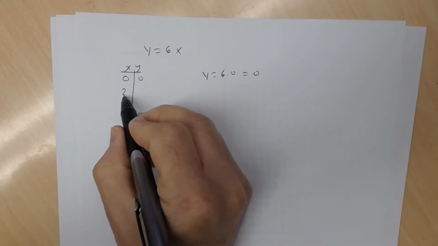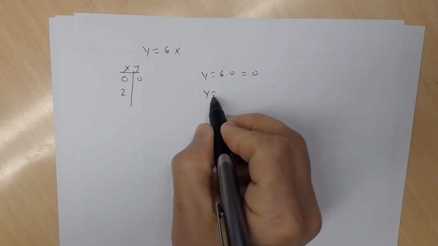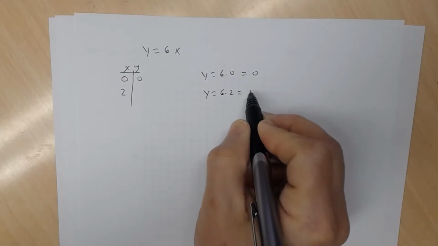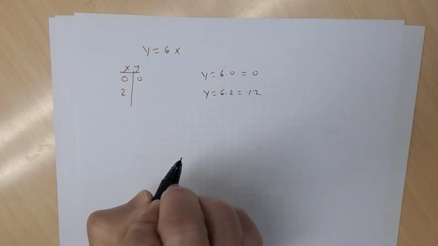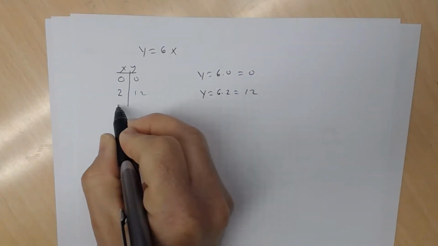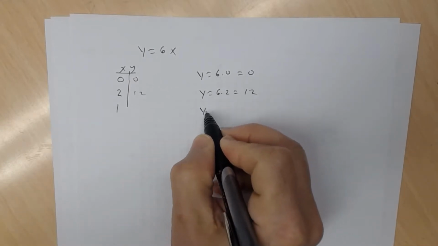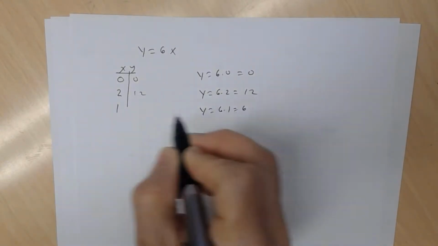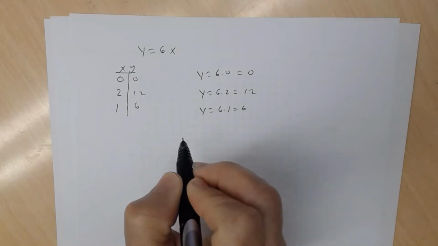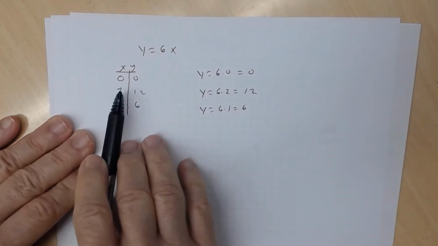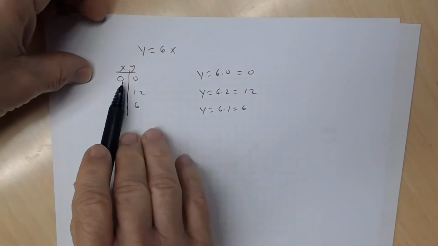If x is, let's say, 2, I get y equal 6 times 2, which is 12. Okay, so I get 2, 12. If x is 1, I get y equal 6 times 1, which is 6. All right, now you may say, so I have my at least 2 points. So let's go ahead and graph this.